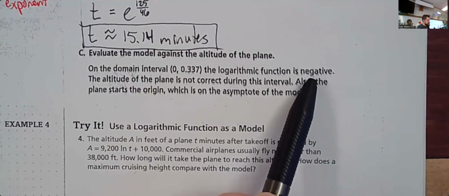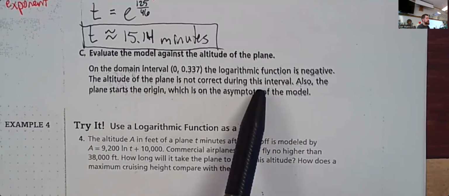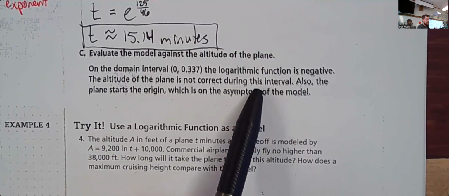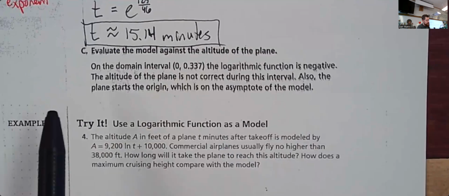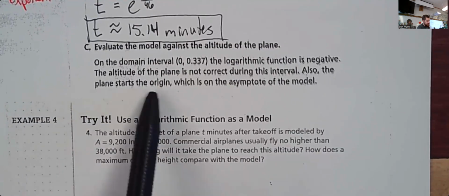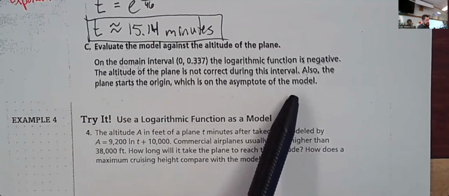That doesn't make sense. The altitude of the plane is not correct during this interval, because the altitude of the plane should never be lower than what? 0. Yeah. Also, the plane starts, I think that means at the origin, which is on the asymptote of the model.